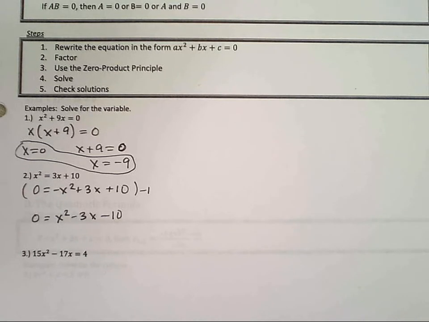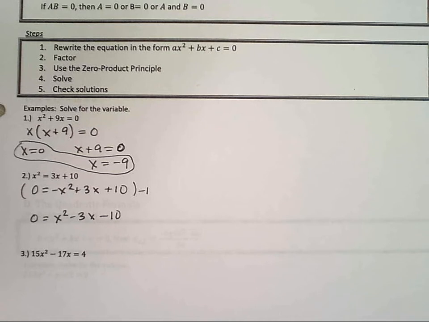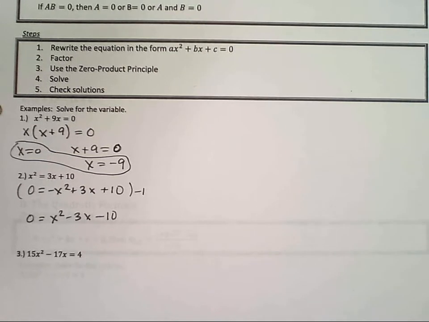What am I looking for? So how do I factor?